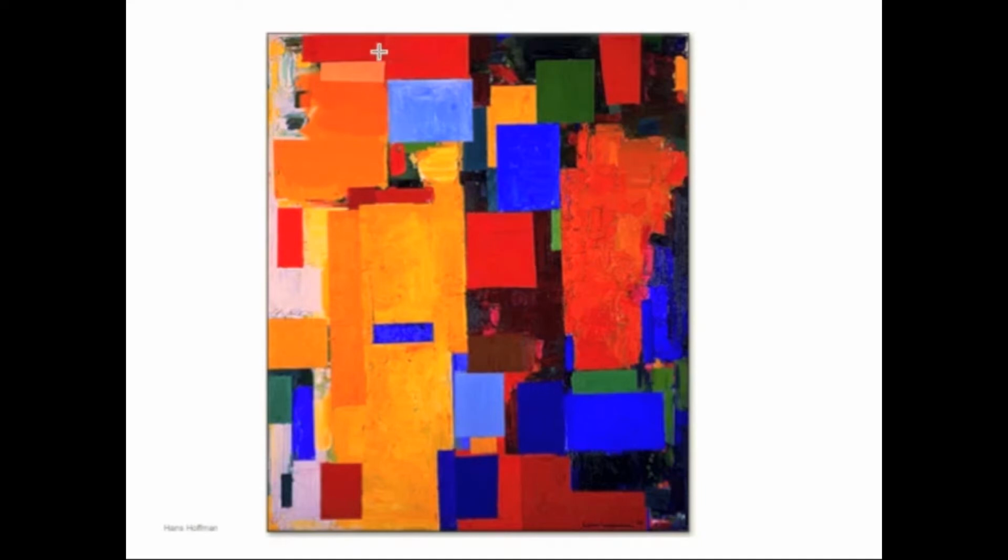Between the red and the orange and peachy color in here, we have simultaneous related. Between the red and the blue, we have simultaneous opposing. Between the blue and the yellow-orange, we have simultaneous opposing. Between the orange and the yellow-orange, we have simultaneous related. Between the red and the green, we have complementary.